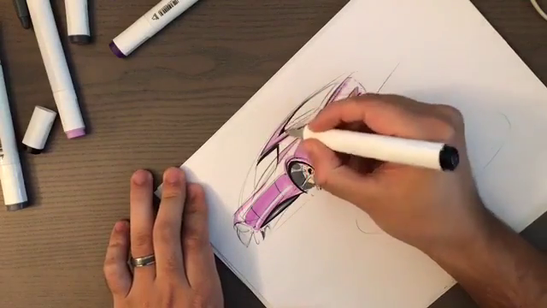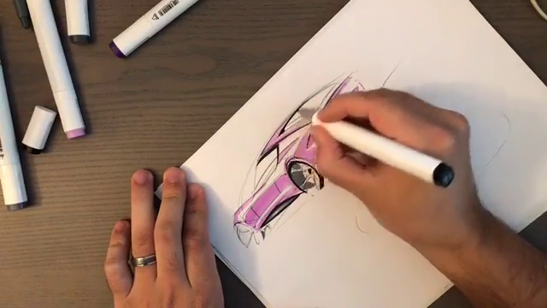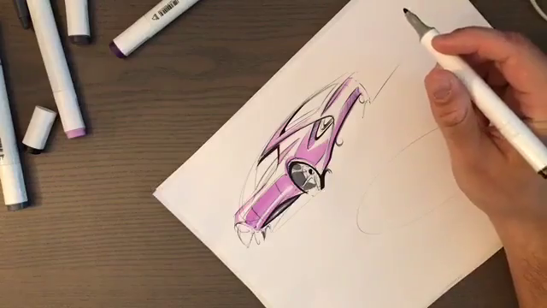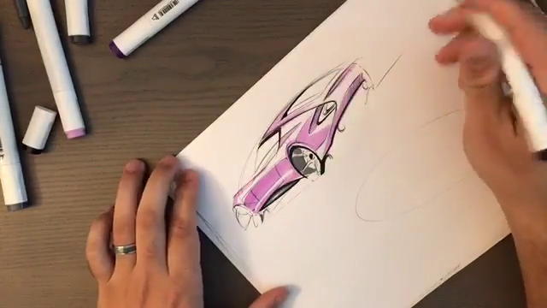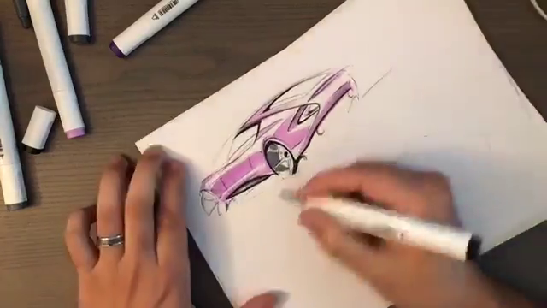Also fill in the black. We can go over the big lines with the black if we want to, because it's already black, so it's not gonna get any dirtier, if that makes sense.